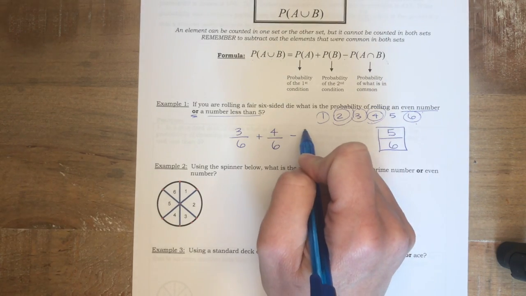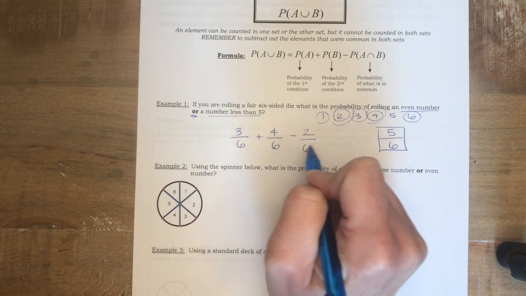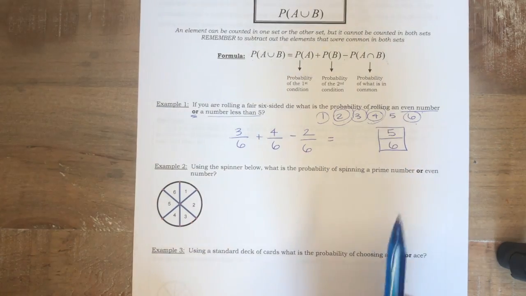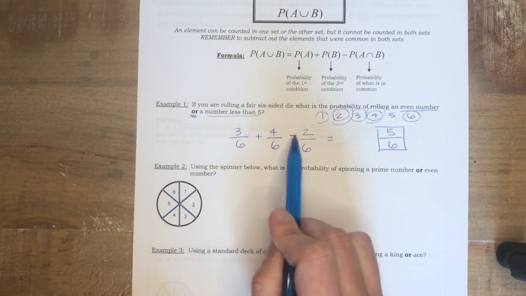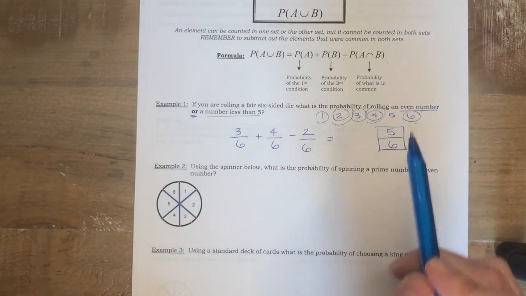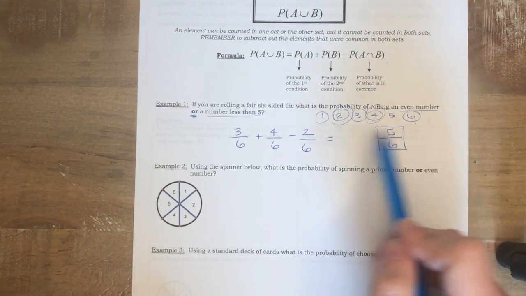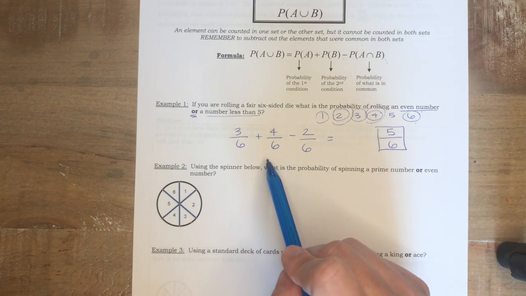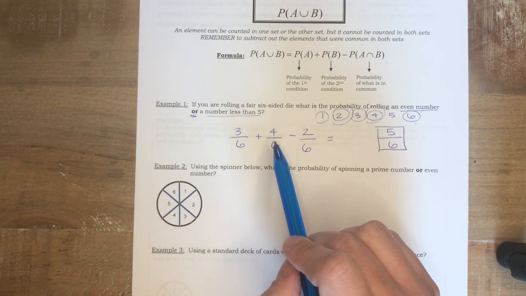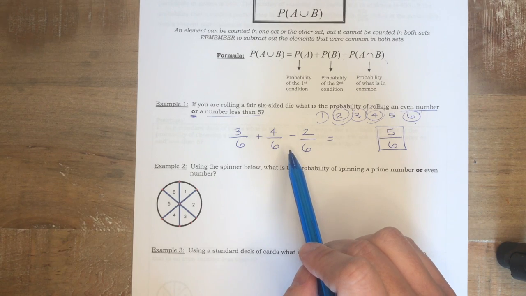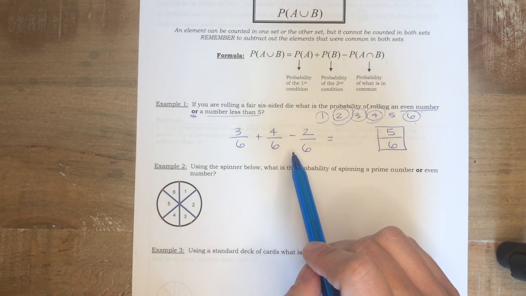There were 2 numbers like that, so 2 out of 6. And then these are all common denominators. Keep the bottom. 3 plus 4 minus 2 is 5. Right? So sometimes you don't need that formula because you can just kind of draw it out and figure it out that way. Sometimes it's helpful to use the formula in certain questions where they kind of give you the probabilities already.